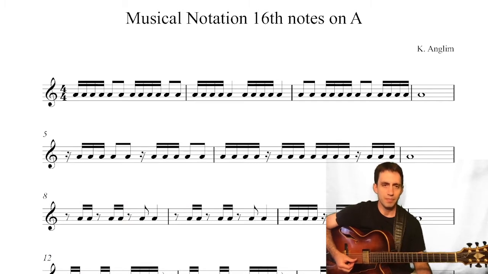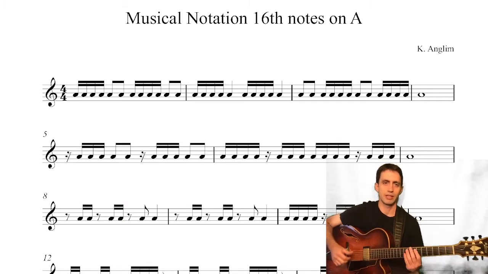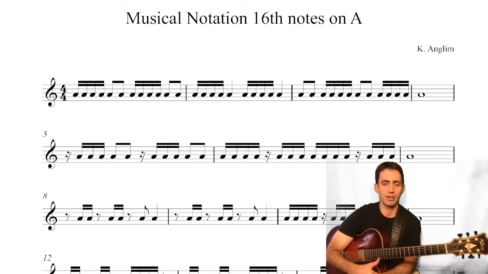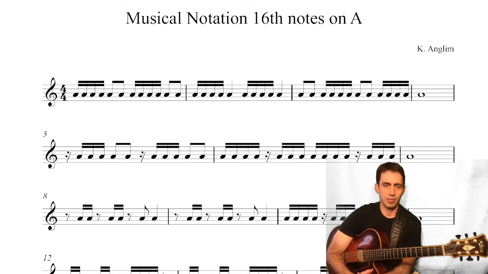And actually, before I get into details about how to count these and how to play these and all that, I'm just going to play it. I'll put on the video and I'll play along with it. That way, if you already know how to do this, you get a quick little review and you can just move on. But if this is new to you, then I'll go over that afterwards.